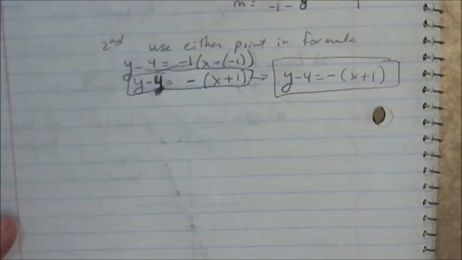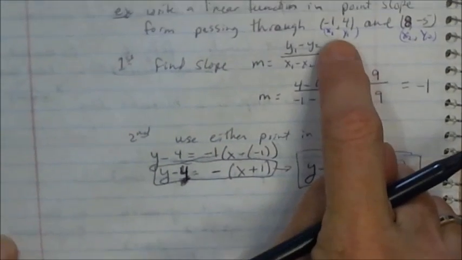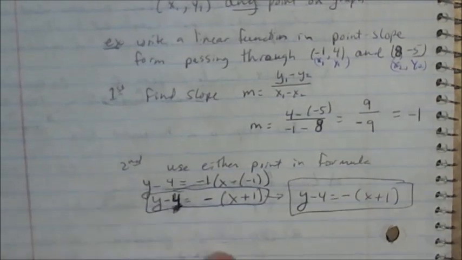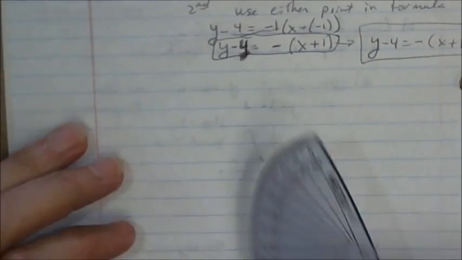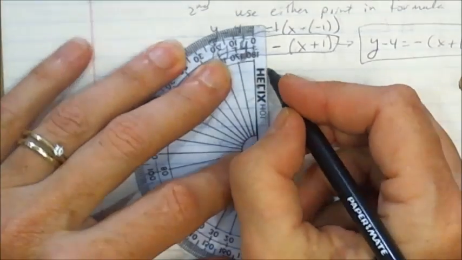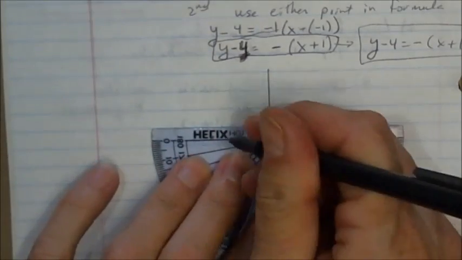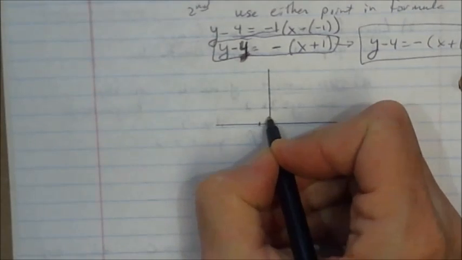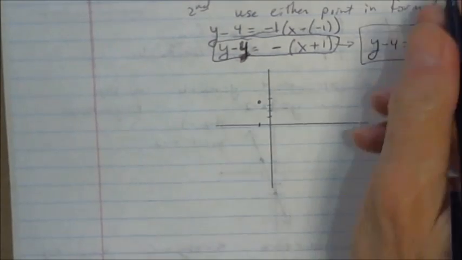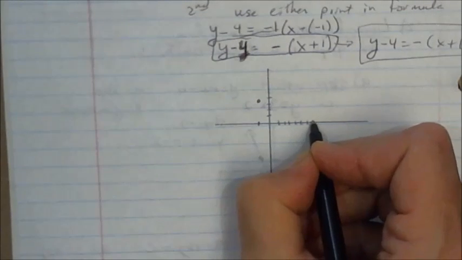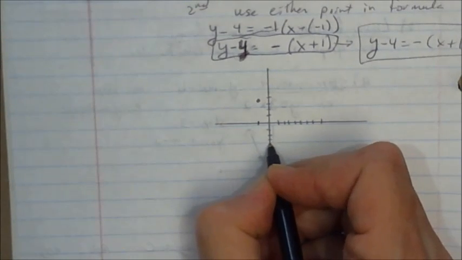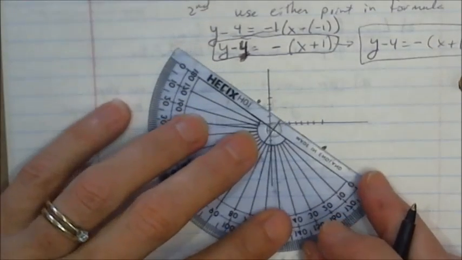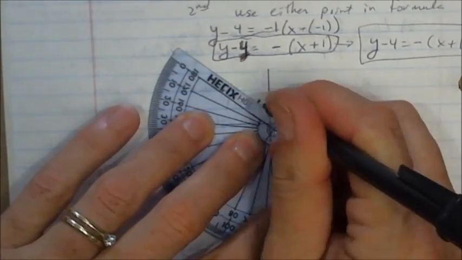And if you wanted to graph this, it's pretty easy. You can just plot negative 1, 4 and 8, negative 5, and then just connect those 2 points together. So negative 1, 4, negative 1, 1, 2, 3, 4, and 8, 1, 2, 3, 4, 5, 6, 7, 8, 1, 2, 3, 4, 5. So there are the 2 points for the graph of this linear function.